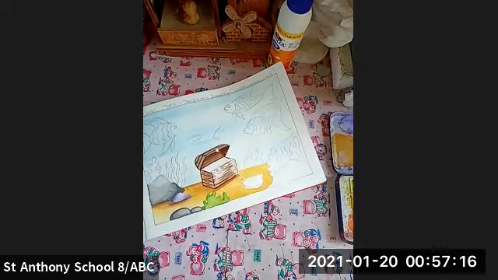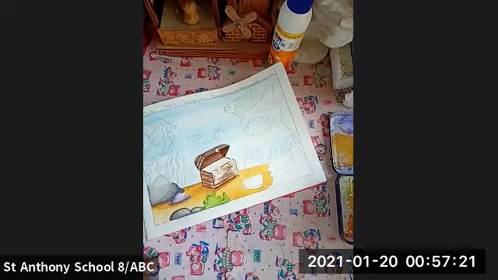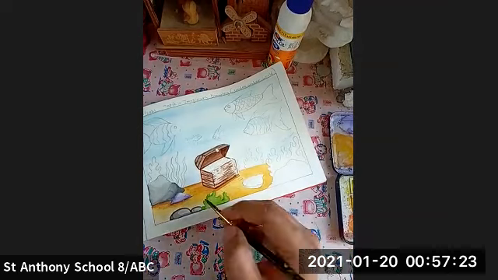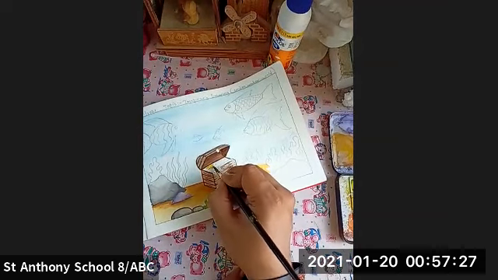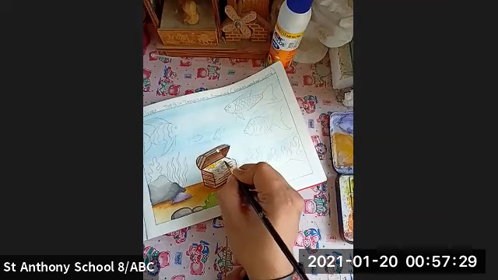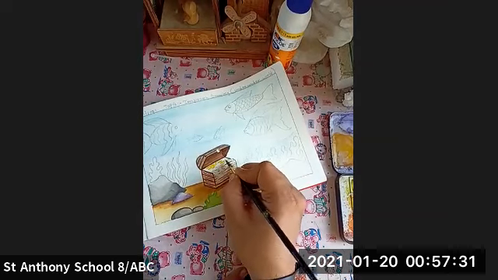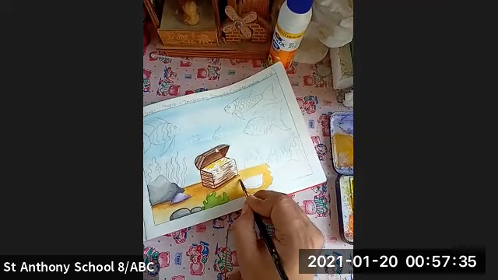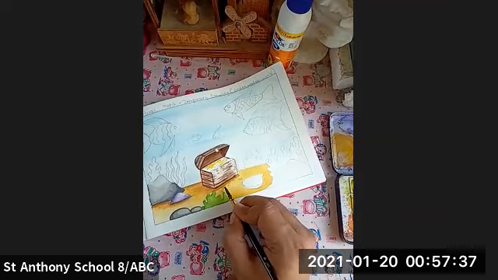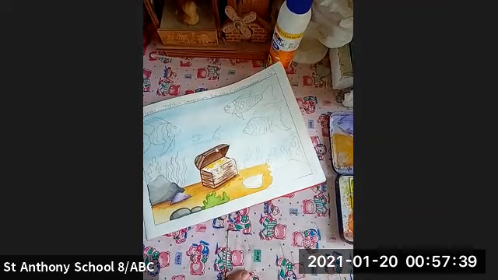Now I'm going to color the gold coins. So taking a yellow color, and this is how I'm coloring it with yellow. Yes, this way I'm coloring it with yellow.